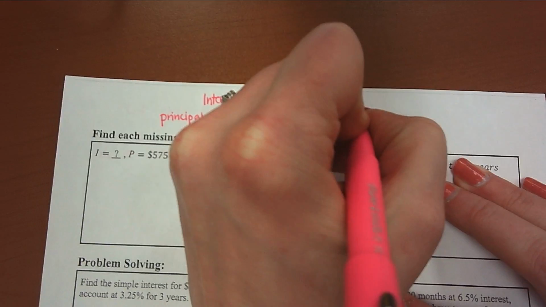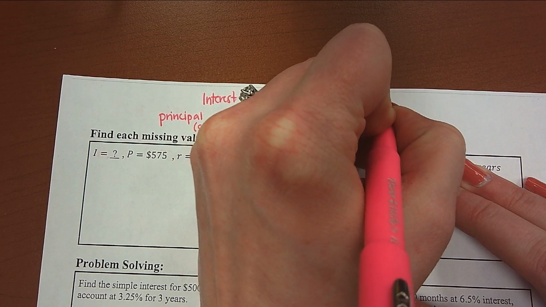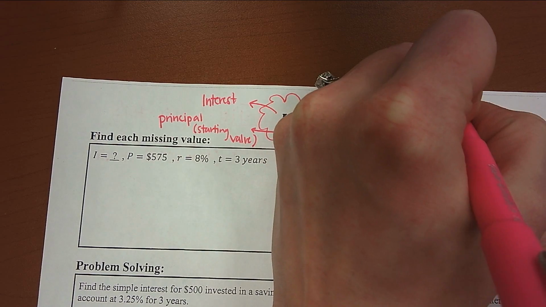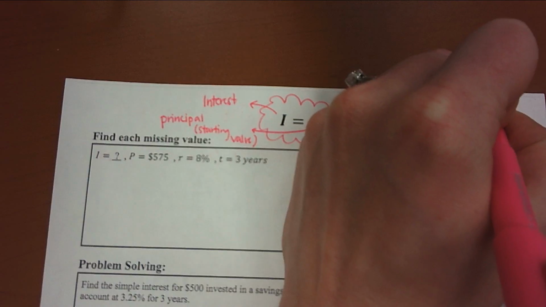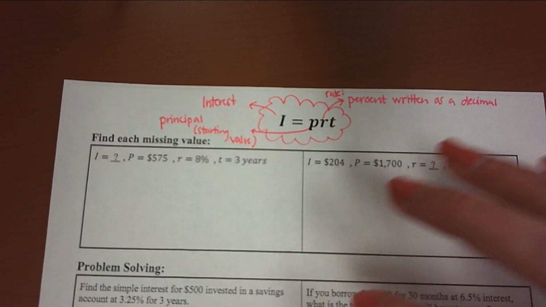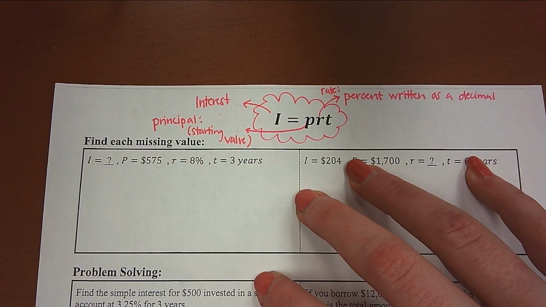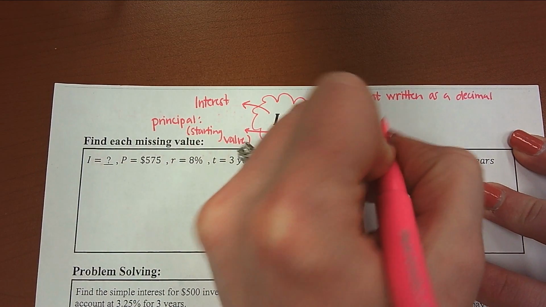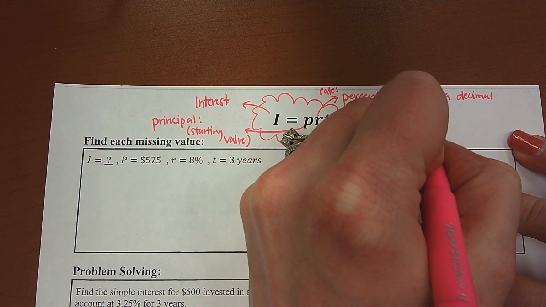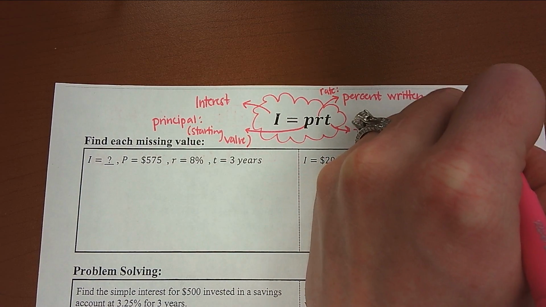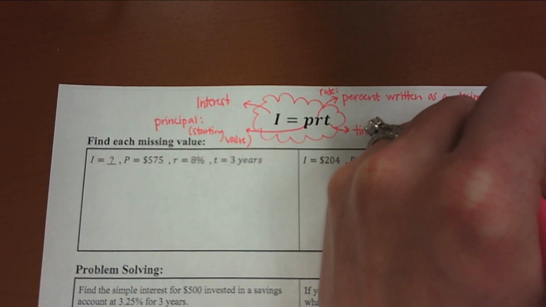Our rate is our percent written as a decimal. So R stands for rate, which is our percent written as a decimal. And then T stands for time. And time should always be in years. Remember that there are 12 months in a year.